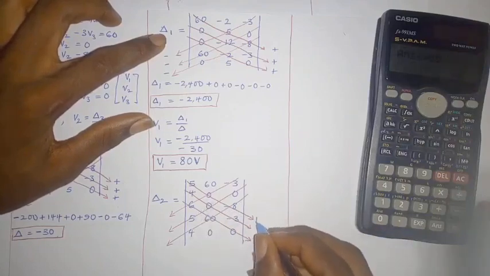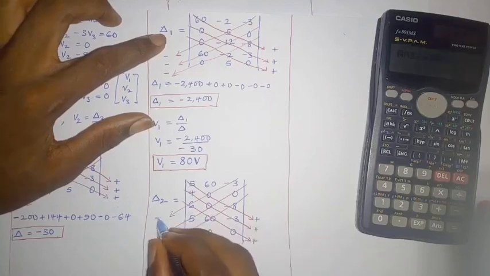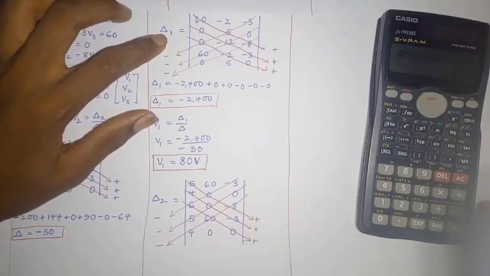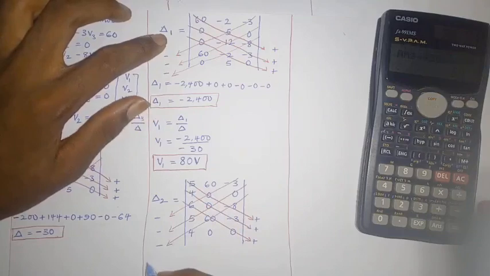It will now be plus, plus, plus. Then this one will now be negative, negative, negative. That is minus, minus, minus. I love this one also because there are plenty of 0s here. Now this one we have 5, 0, 8. So we are going to multiply everything. 5 times 0 is 0, 0 times minus 8 is 0. So our determinant 2 now will equal 0.